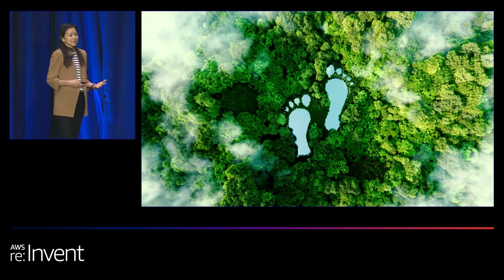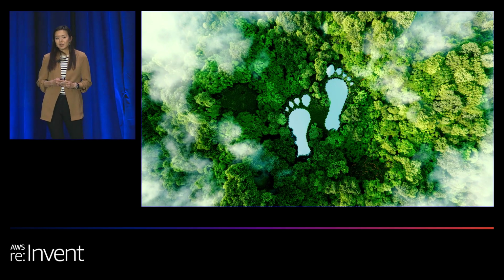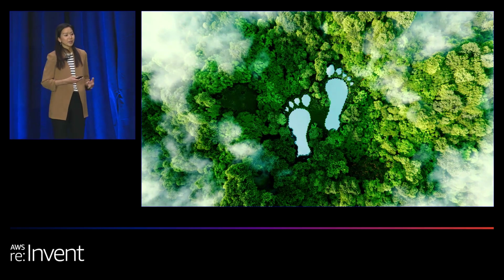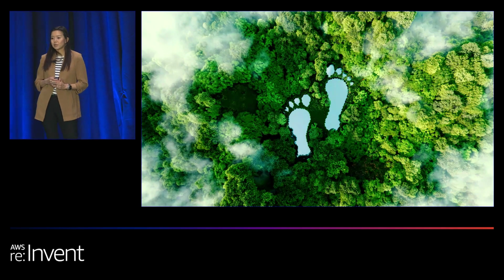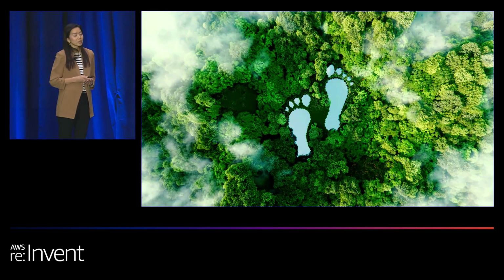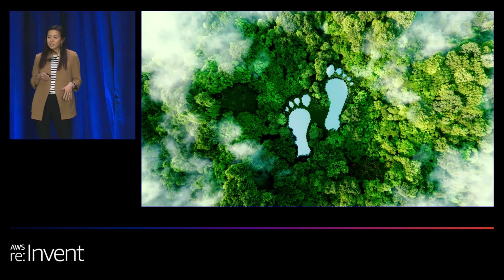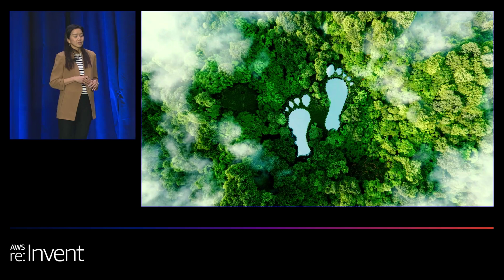So it's not just cost savings and performance that's motivating customers to move to Graviton. More and more, we're seeing customers consider the carbon footprint of their compute infrastructure, and they're thinking about ways to reduce their overall carbon emissions. And since the greenest energy is the energy that we don't use, customers can improve the sustainability of their workloads by reducing resource consumption and using more energy-efficient instances.